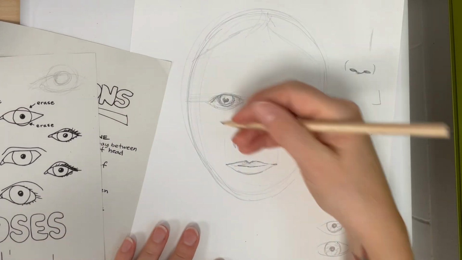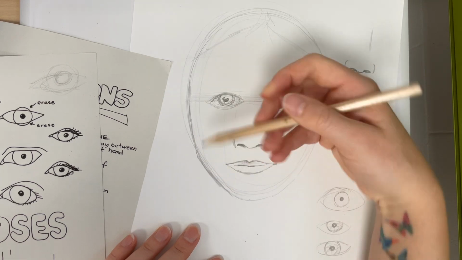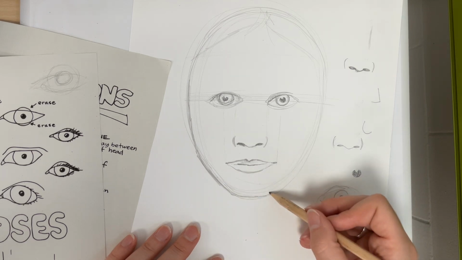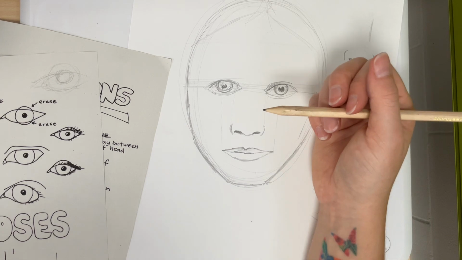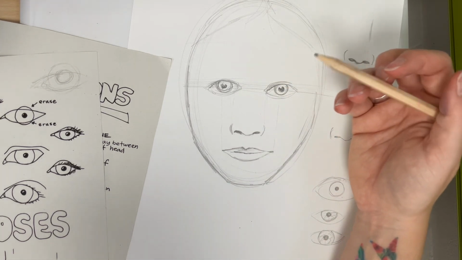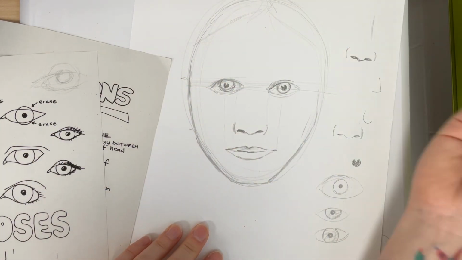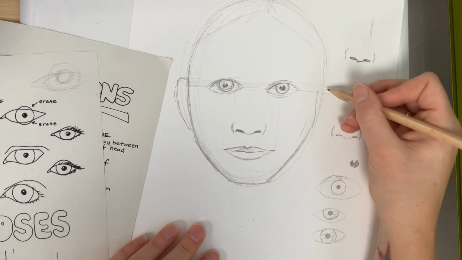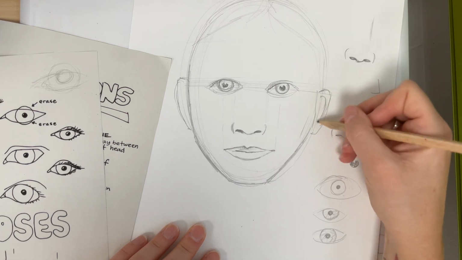Then from here, I usually like to look at the shape of the face a little bit more, and I realized my chin isn't showing very well. I have more of a square shape here, so I'm gonna kind of change that a little bit. I need to add in my ears. Ears usually go between the eye and the nose, so about from here to here, kind of like that.